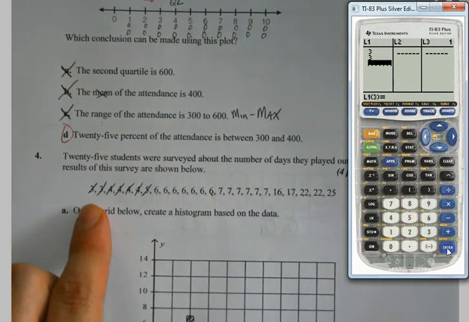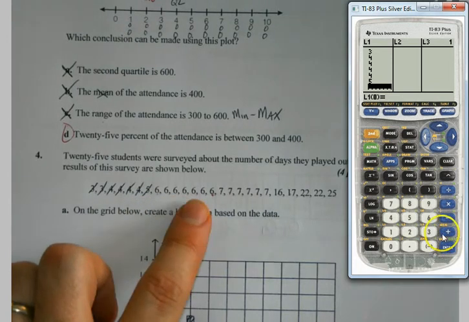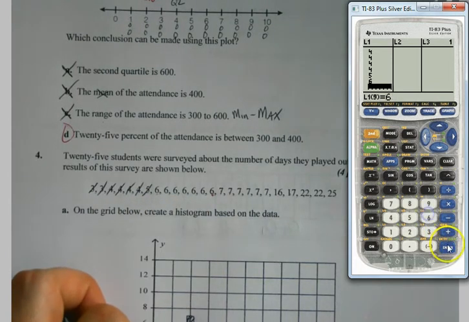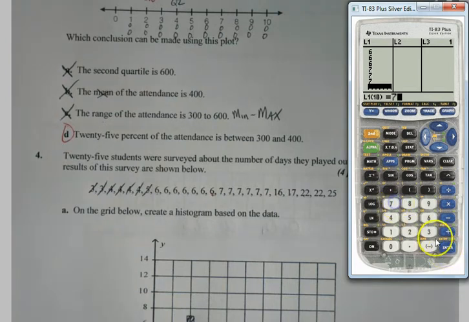So 3, 3. 4 4s, a 5, 7 6s. 1, 2, 3, 4, 5, 6, 7 of those. 7s.